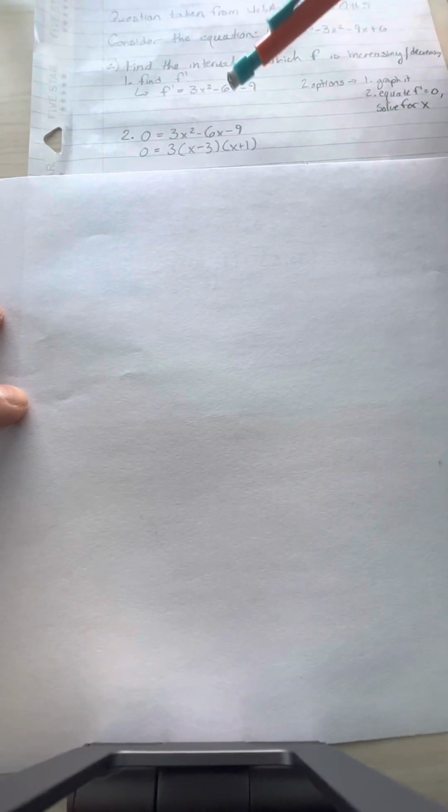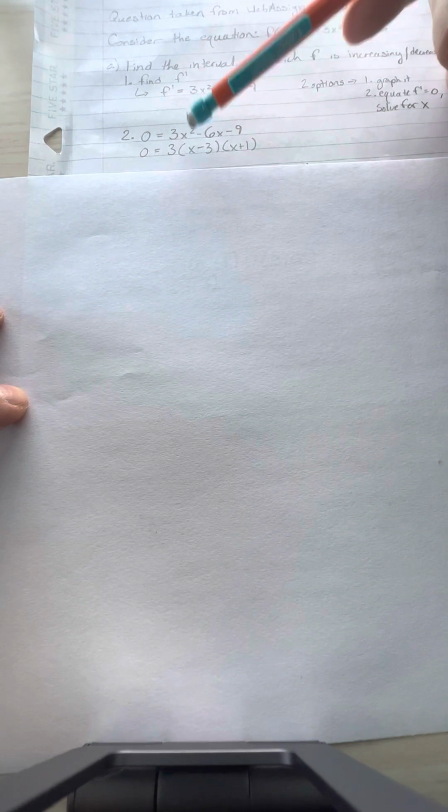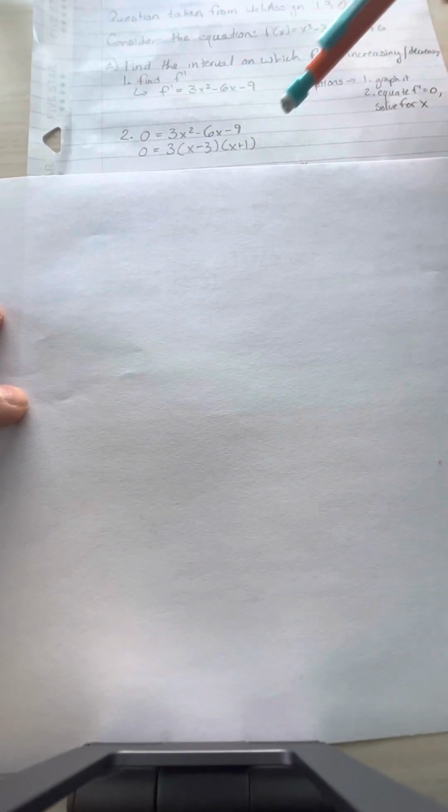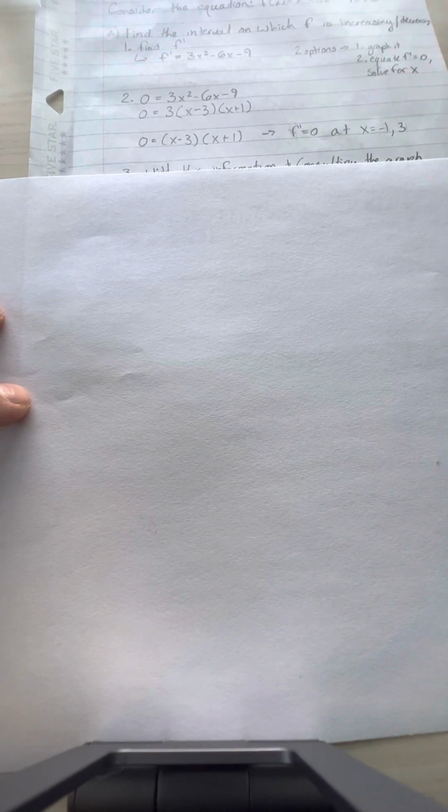Here you can do the next step of dividing out 3, but it's pretty clear that the x-intercepts of f prime, which is what you're looking for, are going to be x is positive 3 and x is negative 1. And you can see that work right here.